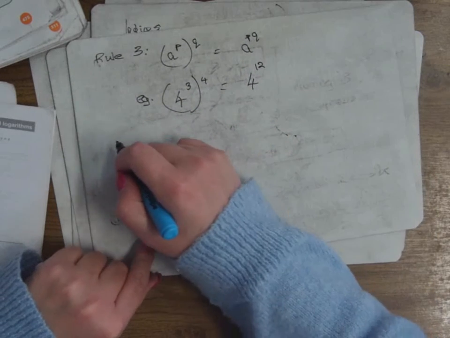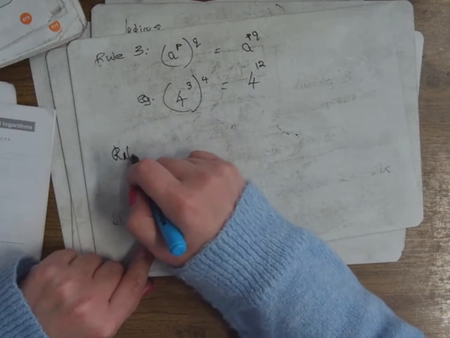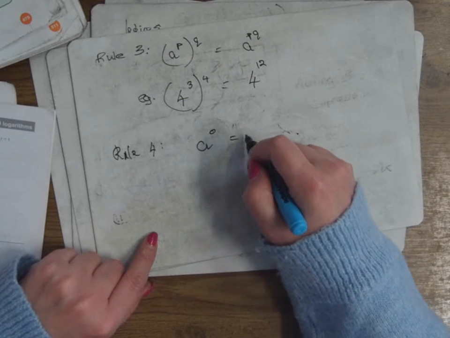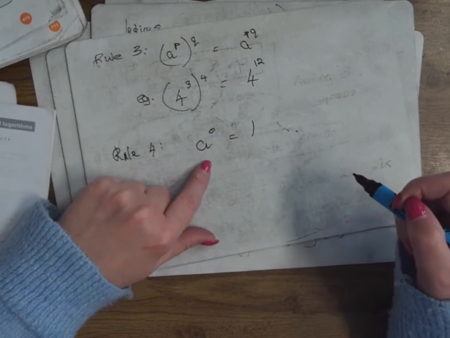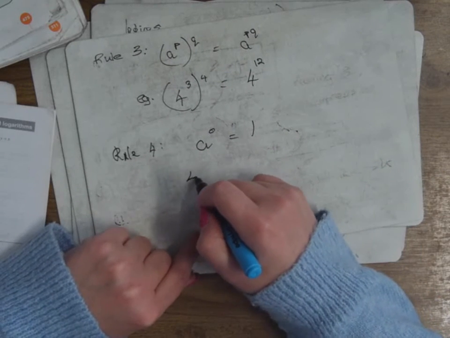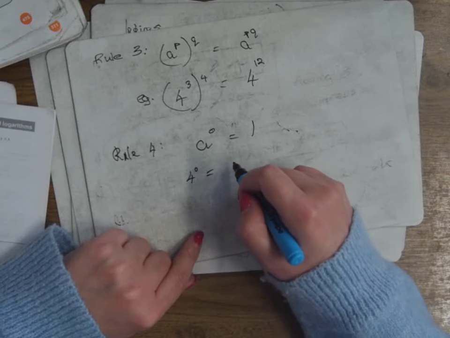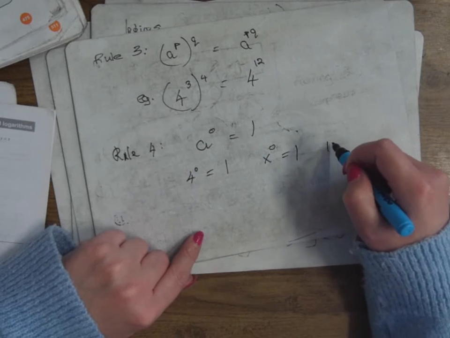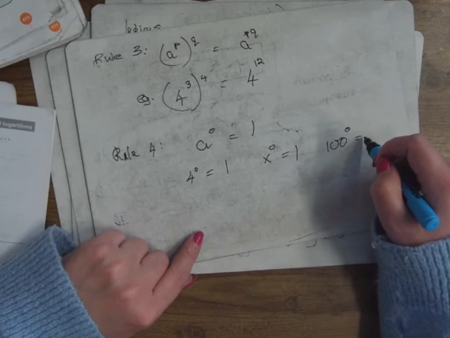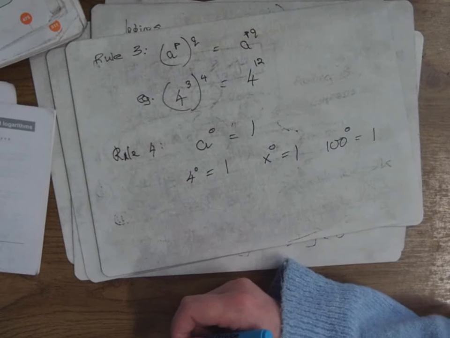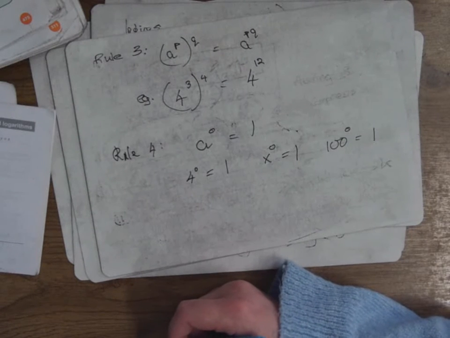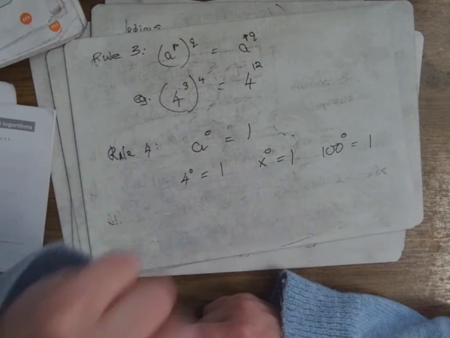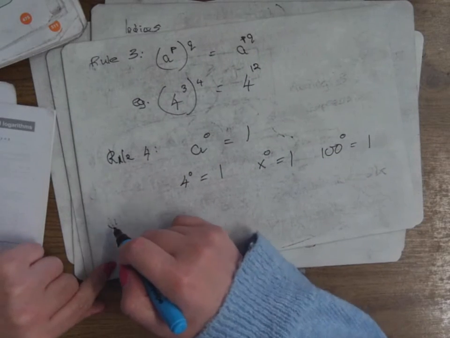Right, rule number 4 is any number a to the power of 0 equals 1. So it doesn't matter what's here, it's equal to 1. So 4 to the power of 0. What's 4 to the power of 0? 1. What's x to the power of 0? 1. Right, 100 to the power of 0 is 1. So it doesn't matter what it is, to the power of 0, it's equal to 1. Is that okay? And you can do it on the calculator, but as I say, you can't put the x's into the calculator. Okay? Right, so you need to know the rules.